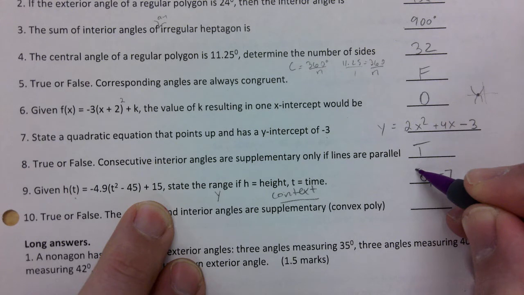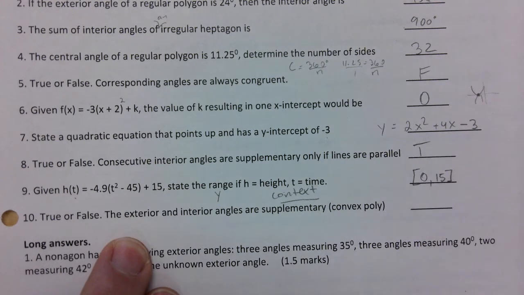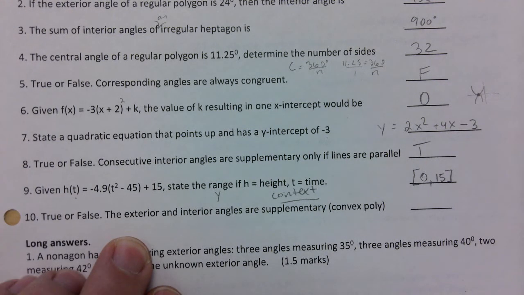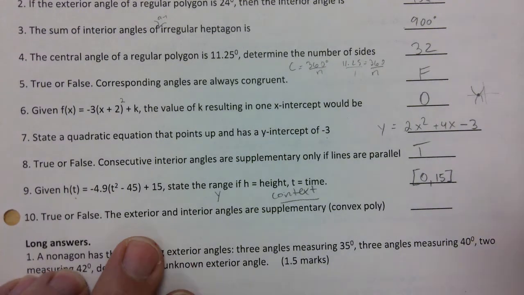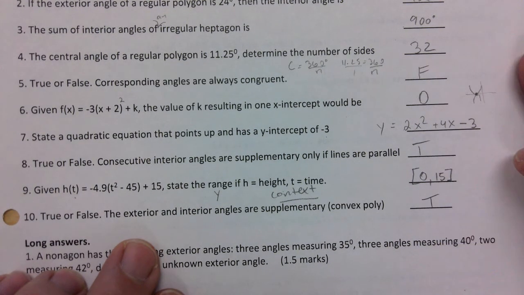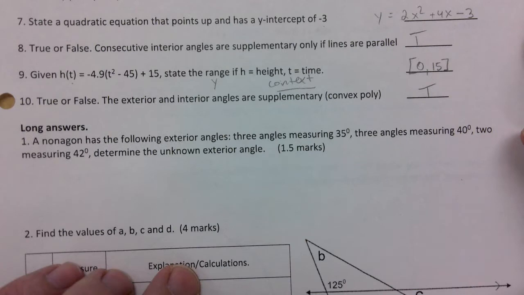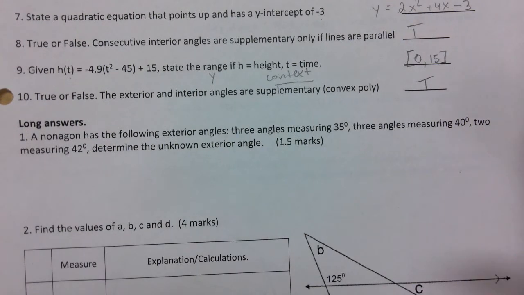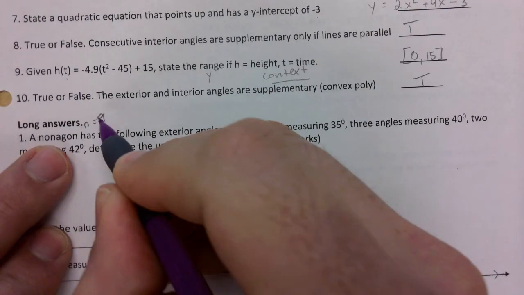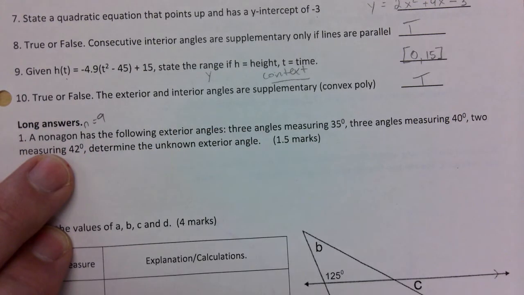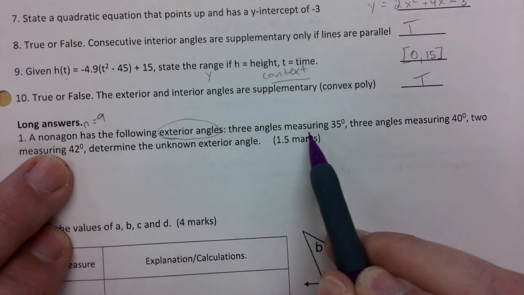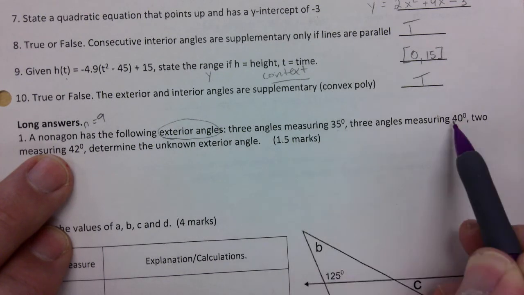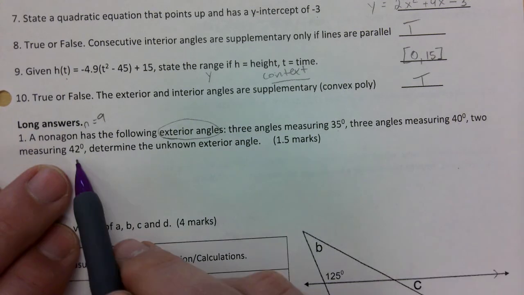True or false? The exterior and interior angles are supplementary in a convex polygon. That is true. They're always 180. A nonagon, right? N is equal to 9. Has the following exterior angles. So we're talking exterior, right? 3 angles measuring 35, 3 angles measuring 40, 2 angles measuring 42. Determine the unknown exterior angle.